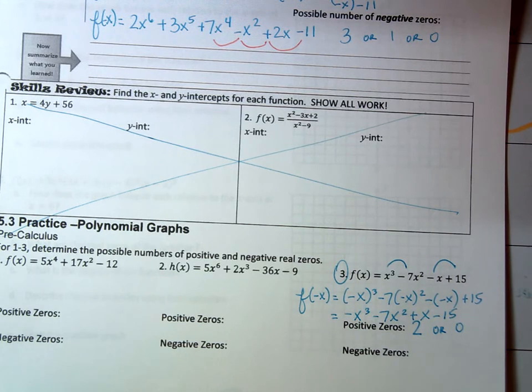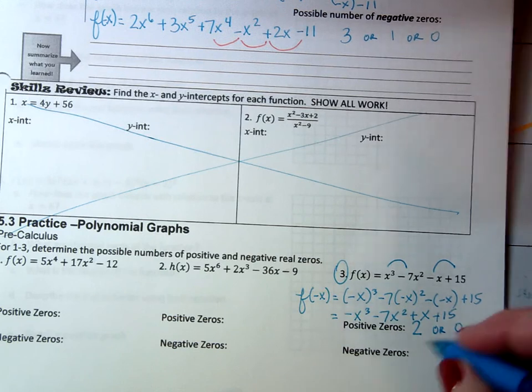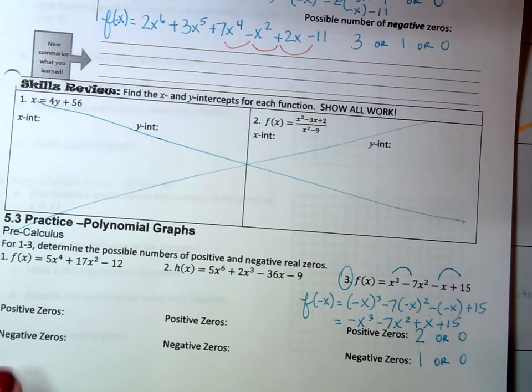Actually, this guy was a plus 15. I wrote it wrong. Let me try again. Negative, negative, nope. Negative to positive is yes, that's 1. Positive to positive is not, so this is a 1 or none. So that's how to tell those. Those are relatively easy. It's just counting up the numbers.